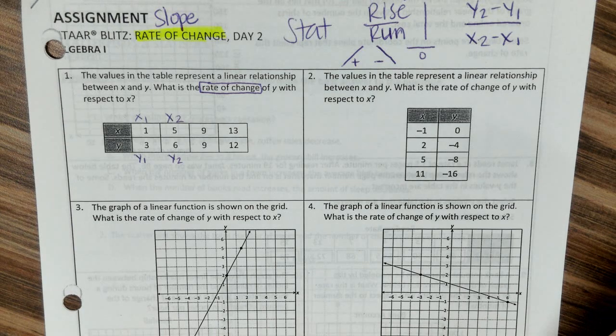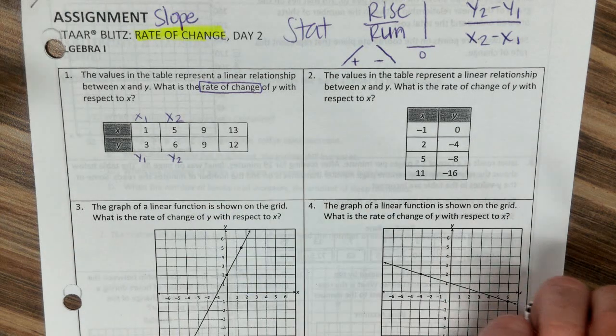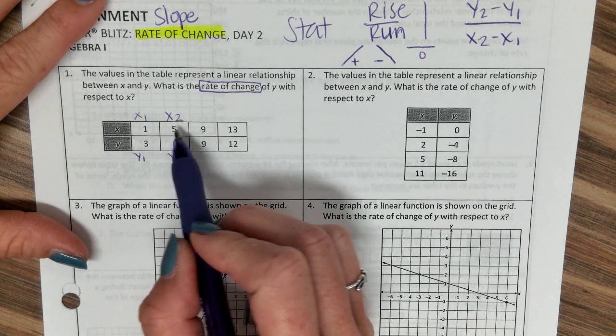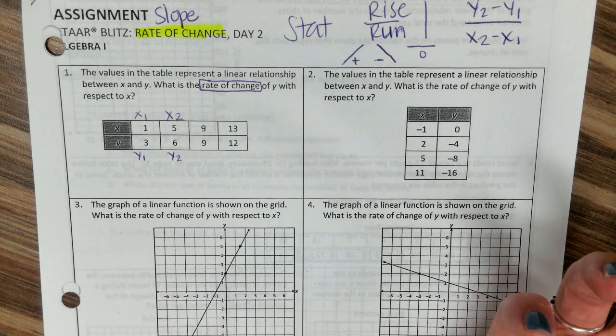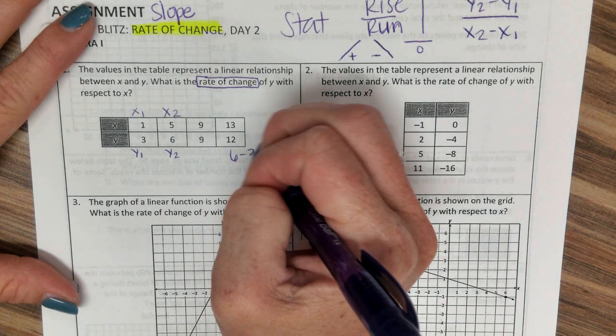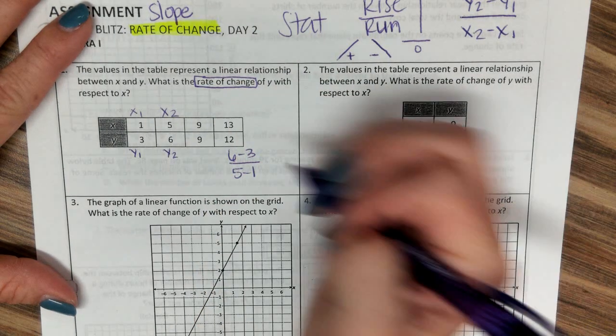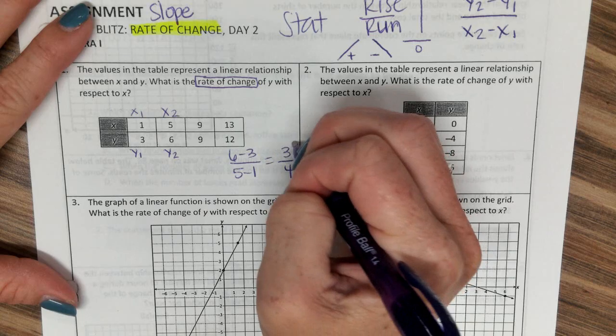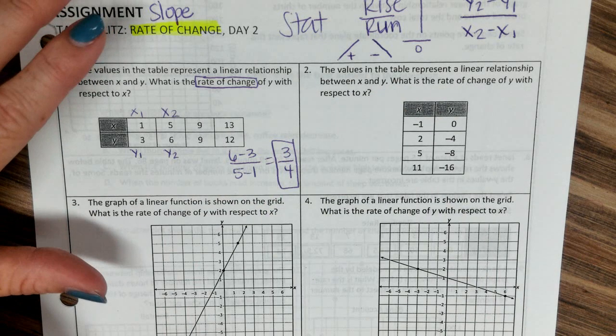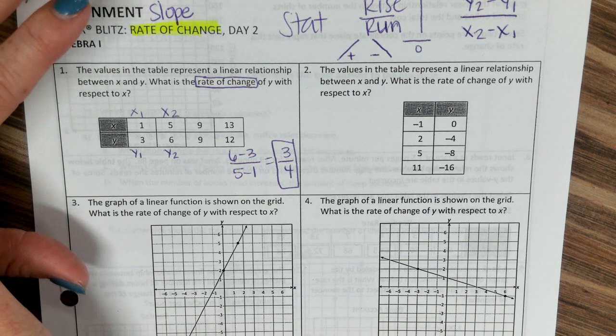A lot of times you can do these in your head. You can just say, what is the change in y? Well, 6 minus 3 is 3. Over the change in x, 5 minus 1 is 4. But let's set it up. 6 minus 3 over 5 minus 1, which is 3/4. And that's your answer.